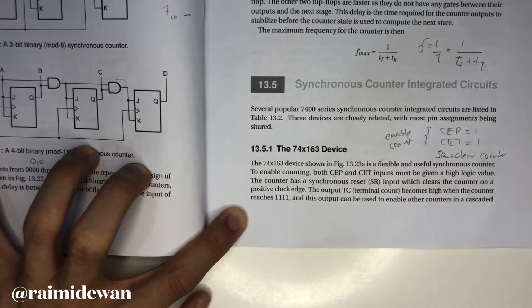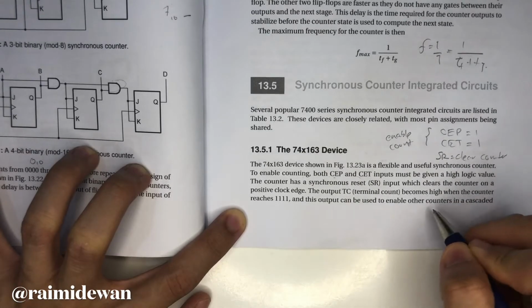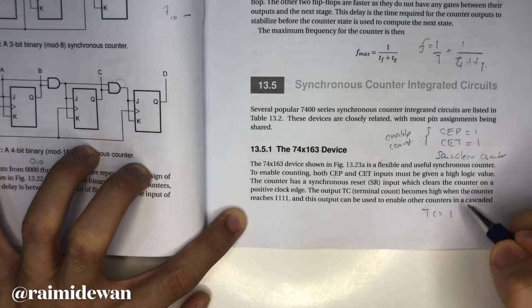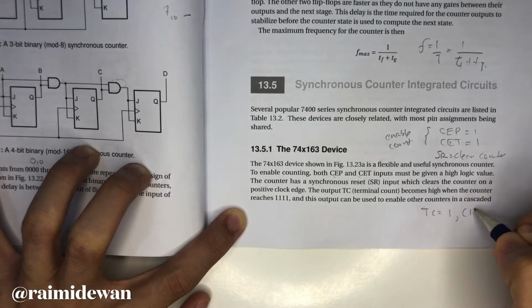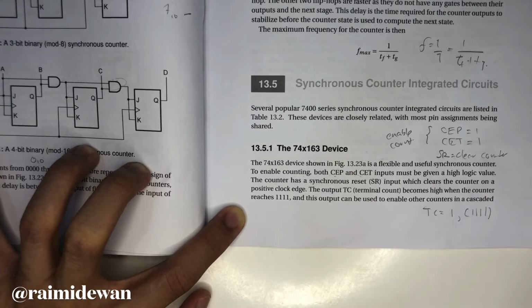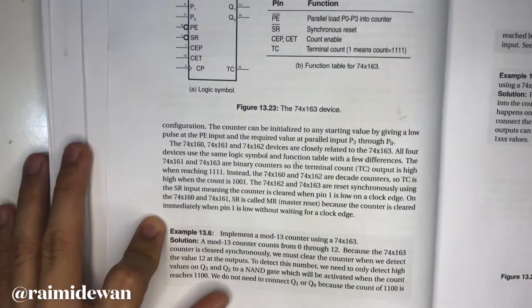Okay, the output TC, terminal count, becomes high when the counter reaches 1111, and this output can be used to enable other counters in a cascaded configuration.